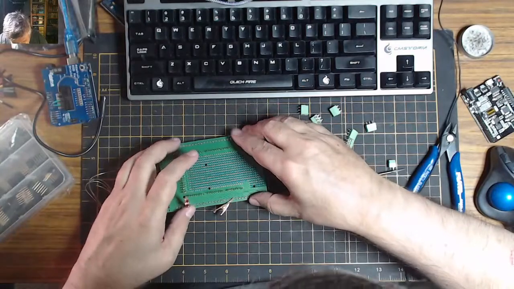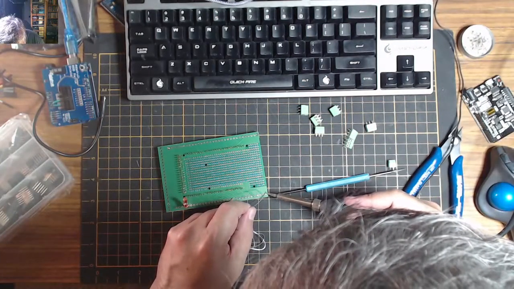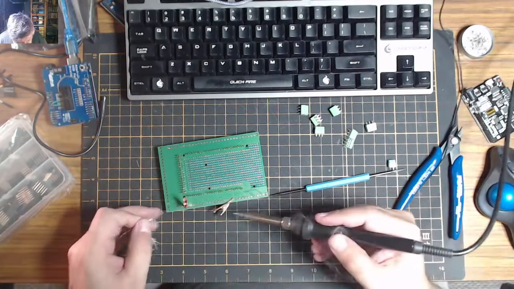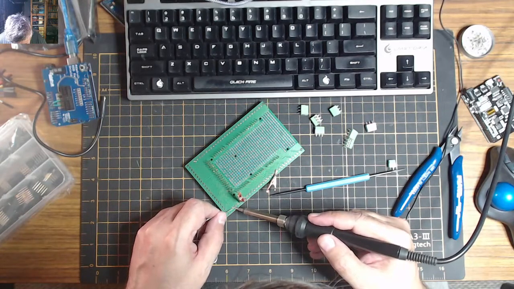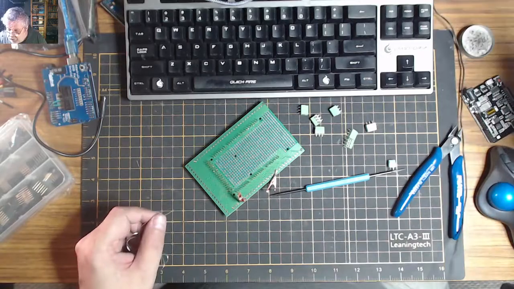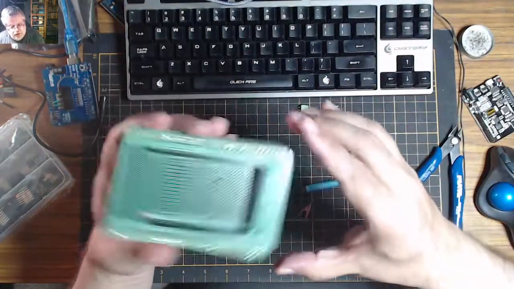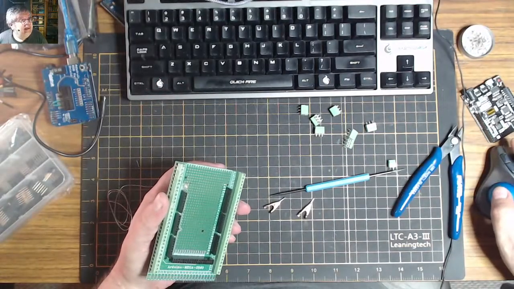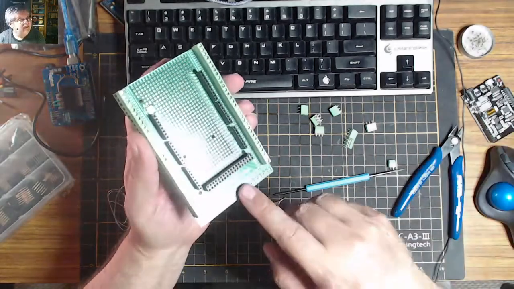In fact, I could probably do this one on the bench. There we go. Another set put on. Now we just have to do the backboard here. This part right there.